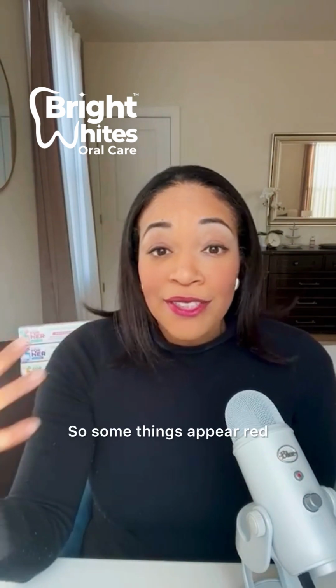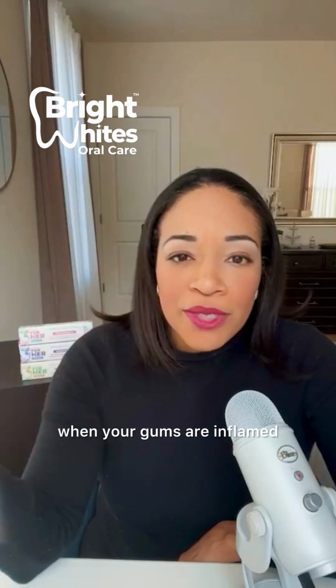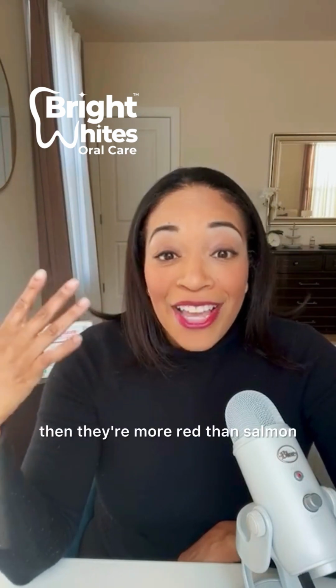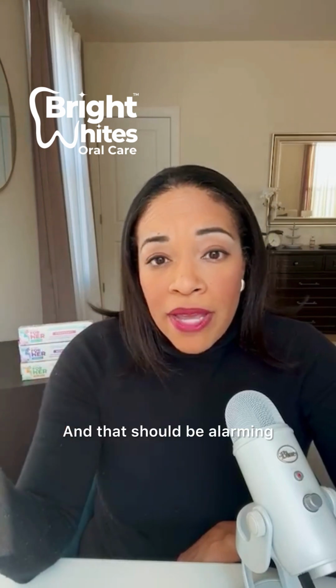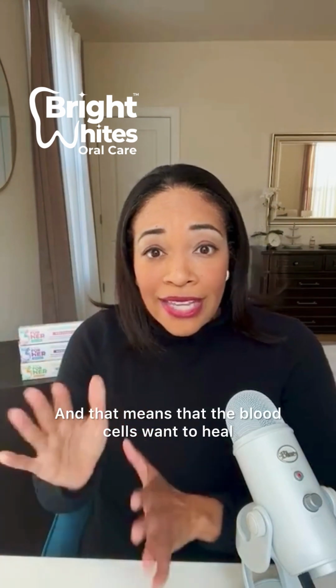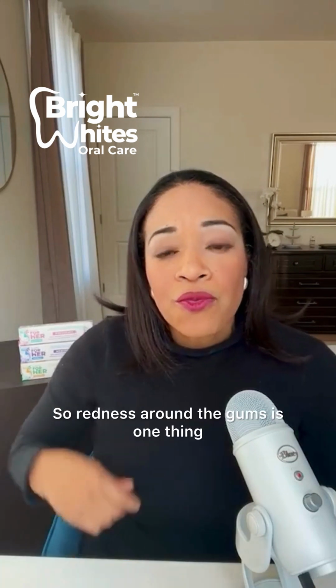It would be redness. Some things appear red, like when we have gingivitis, when your gums are inflamed, then they're more red than salmon or pink colored. And that should be alarming. And that means that the blood cells want to heal. There's a problem and your immune system wants to correct it. So redness around the gums is one thing.